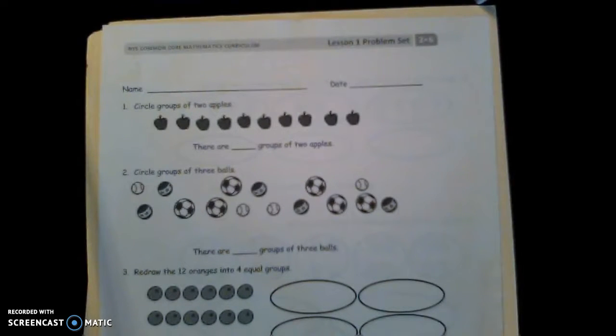This is Module 6, Lesson 1. If you're on your problem set, then that means you've completed Module 6, Lesson 1 in Zearn. So let's take a look at the directions.